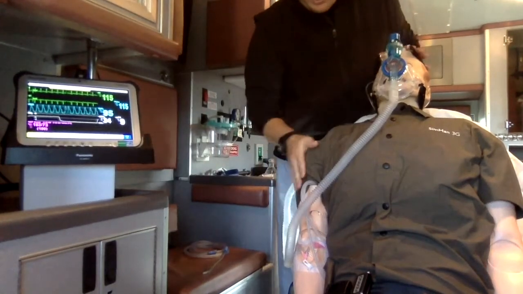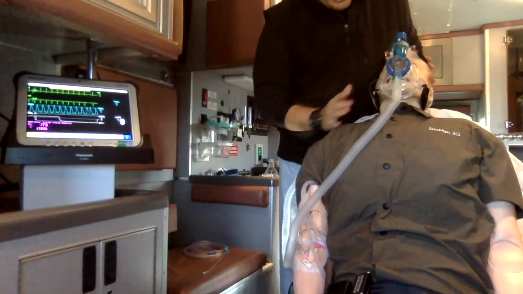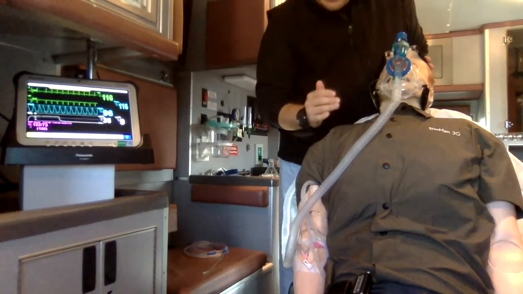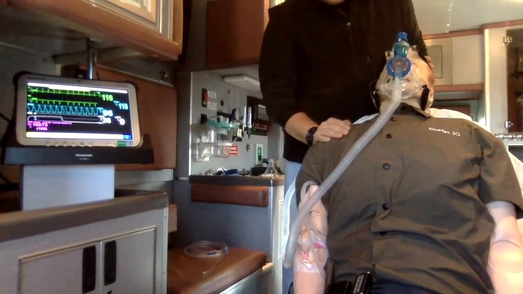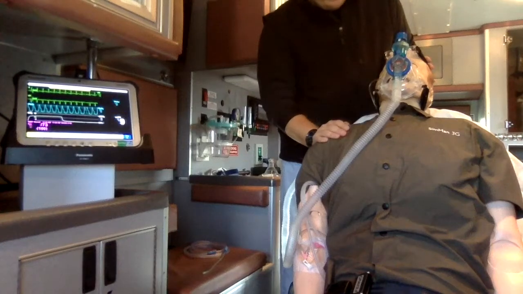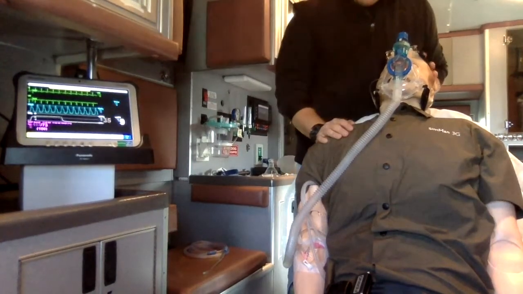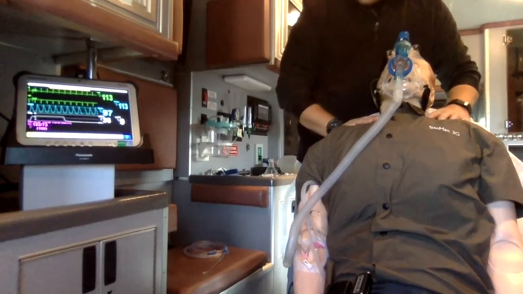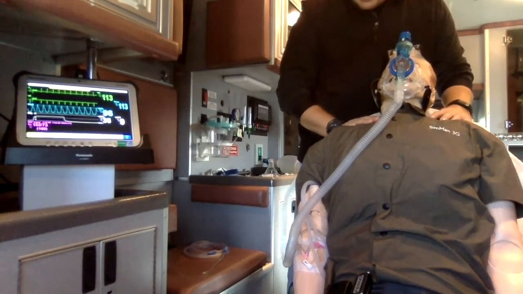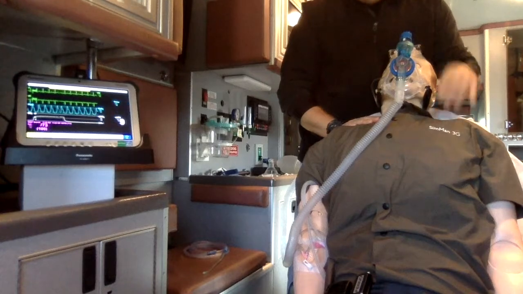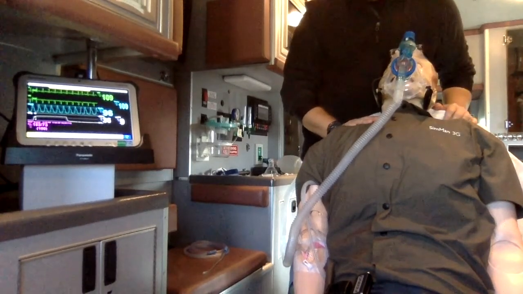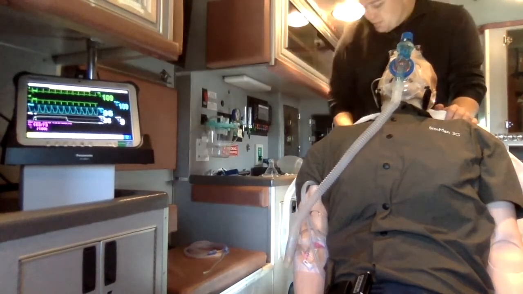We're going to push our paralytics. Should have the desired response. For this scenario, I chose rocuronium and etomidate, both weight-based and appropriate doses. I get the desired effect. He is chemically paralyzed and no longer has a respiratory drive, so we're providing that for him with the vent circuit that's applied. Everything's prepared and set up.